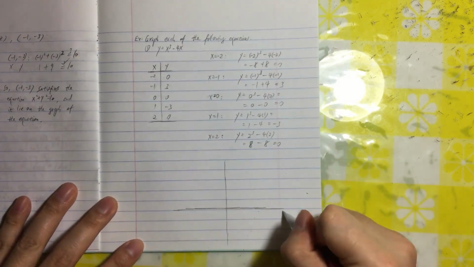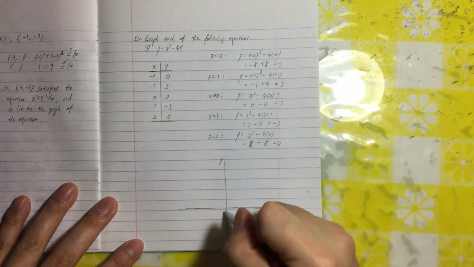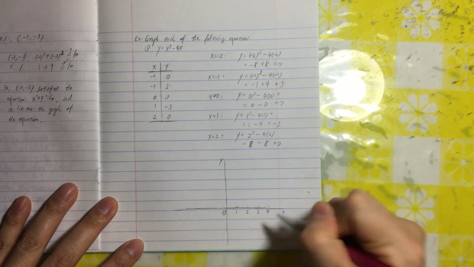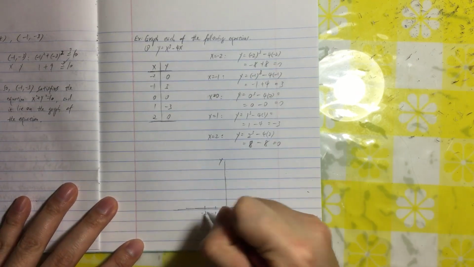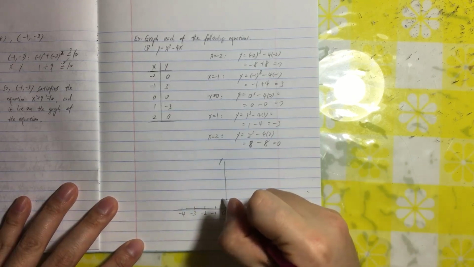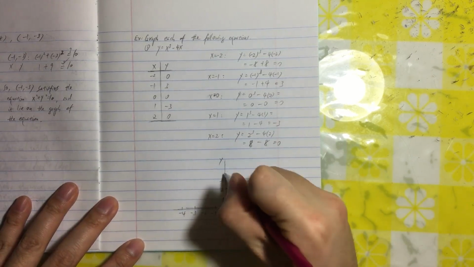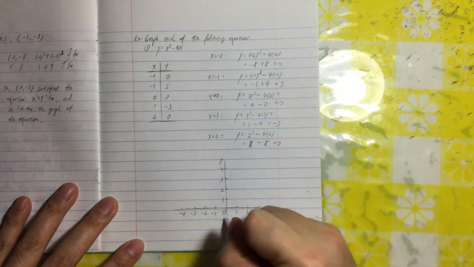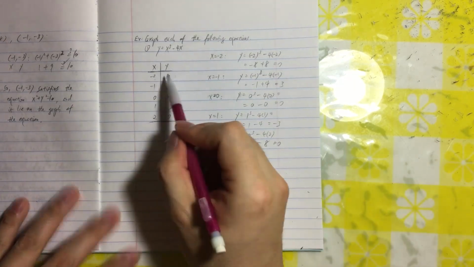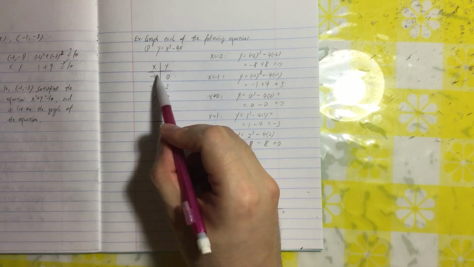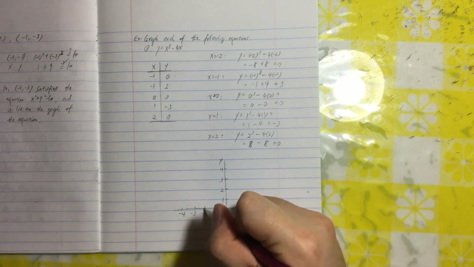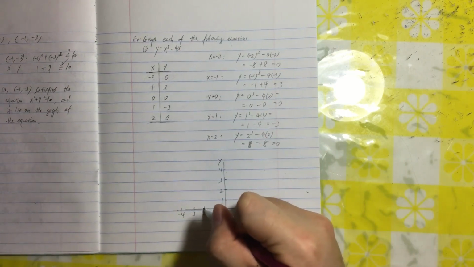This is the x-axis. That's the y-axis. 0 in the middle. Numbers to the right are positive. Numbers to the left are negative. Numbers above 0 are positive. Numbers below 0 are negative. First point, negative 2, comma 0. X is negative 2, y is 0. It is here. That's the first point.